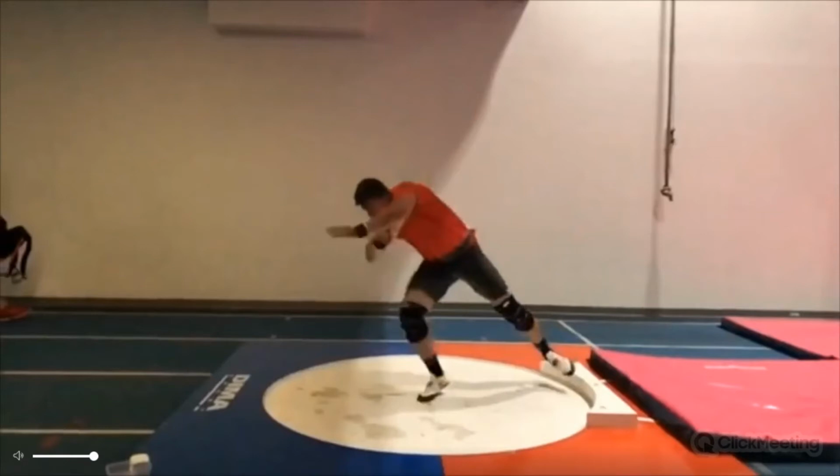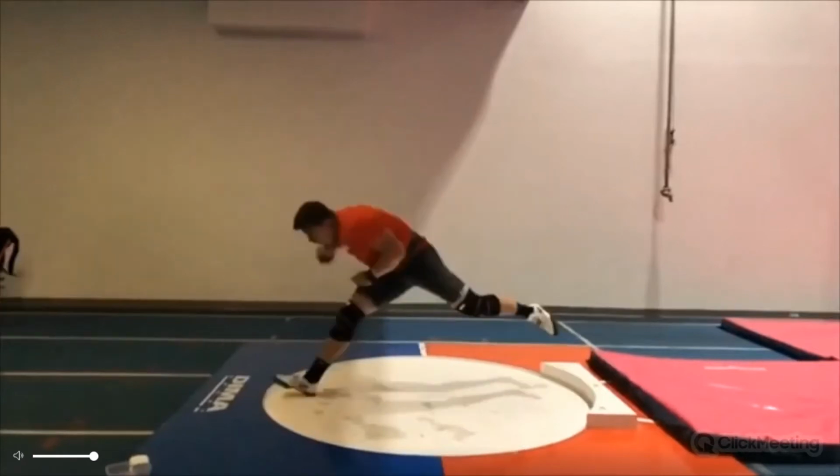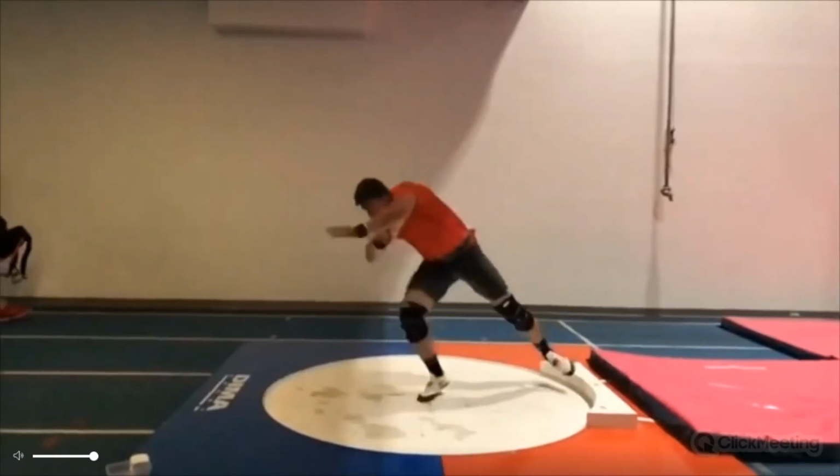But as an athlete becomes more proficient at this, there may be a case that foot may move round a little bit depending on their style of throw. So let's look at that again. And I'll go back to the presentation now.